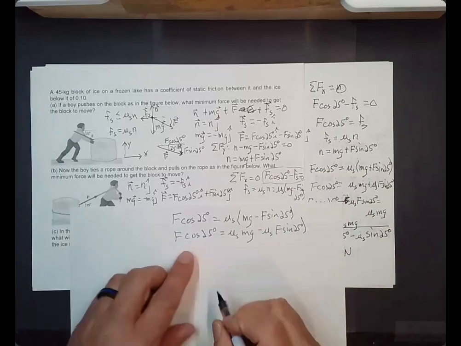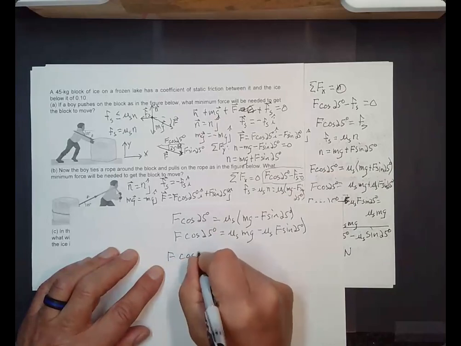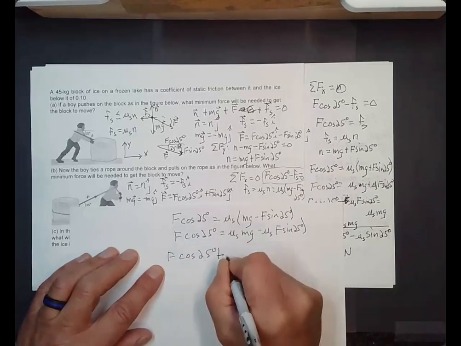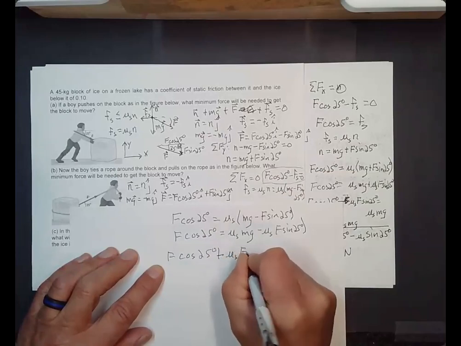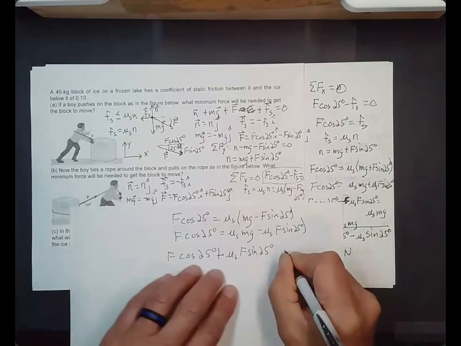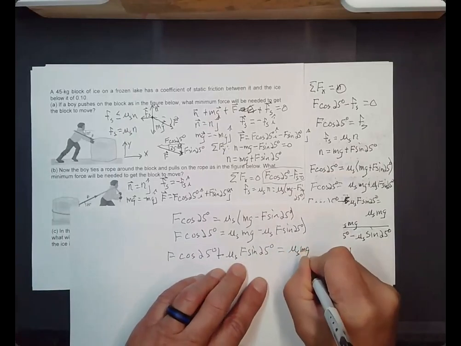Okay, bring this across. So F times the cosine of 25 degrees plus mu sub s F sine of 25 degrees equals mu sub s mg.